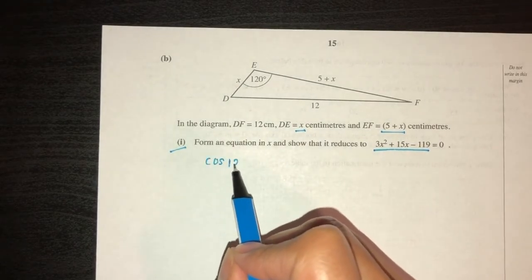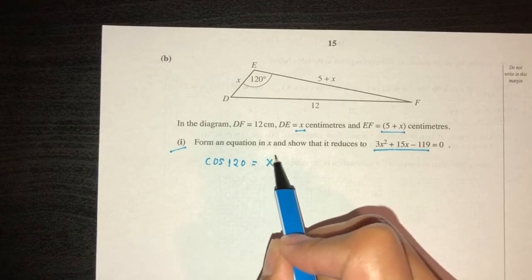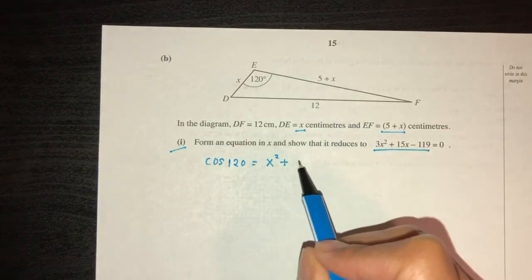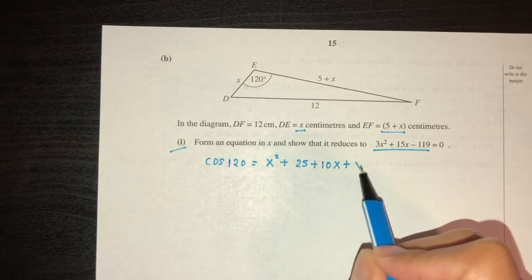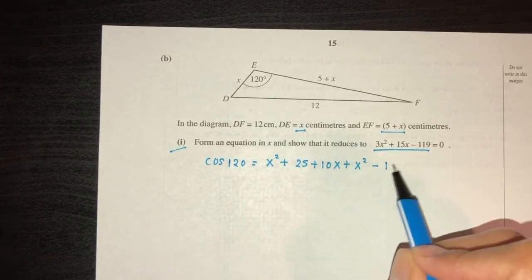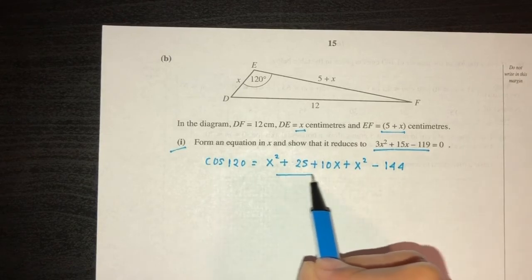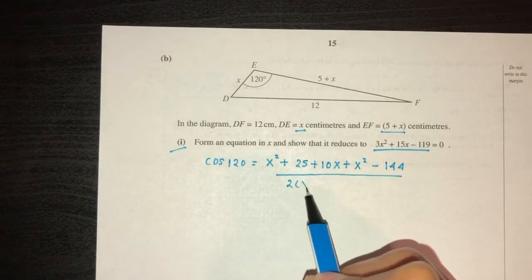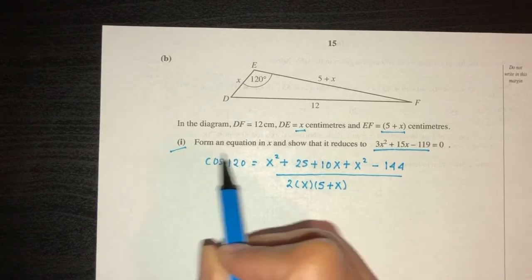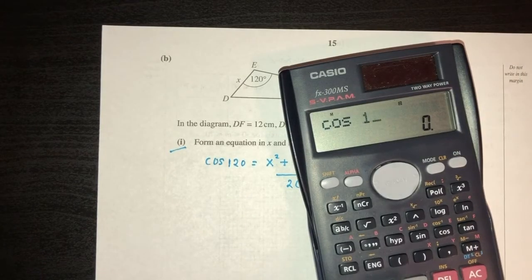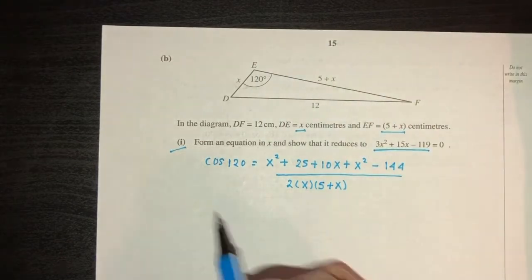Cosine of 120 is equal to x squared plus this square will be 25 plus 10x plus x squared minus 144, divided by 2 times x times 5 plus x. Now if you evaluate this, cos of 120, that should be minus 0.5.